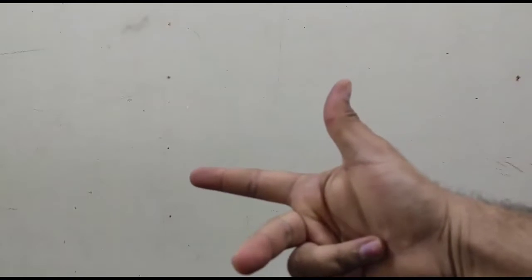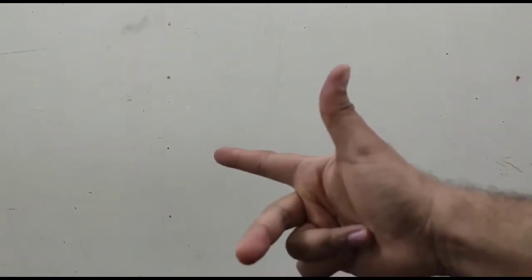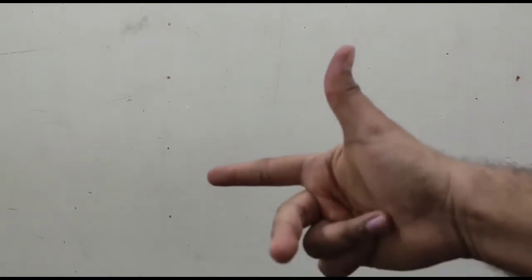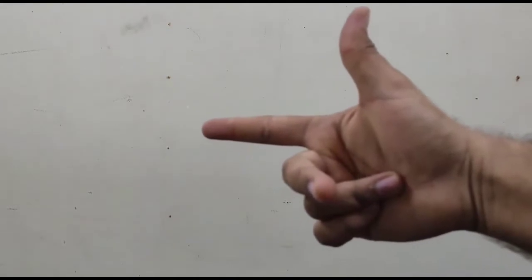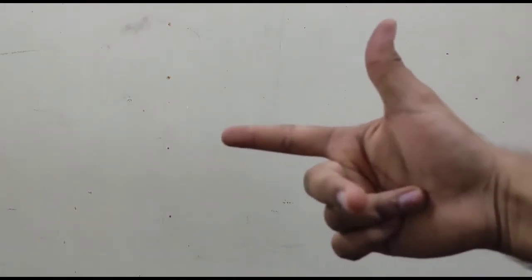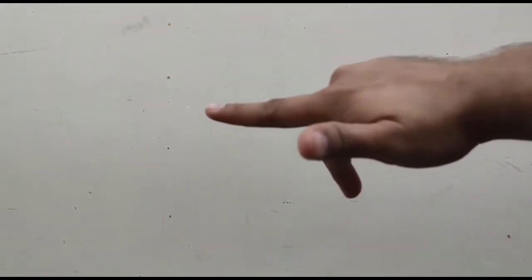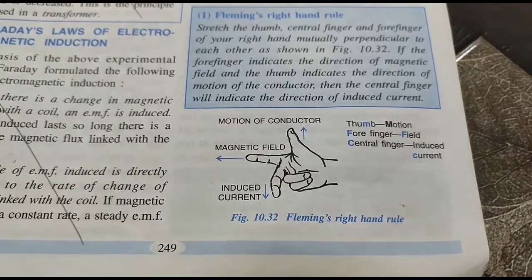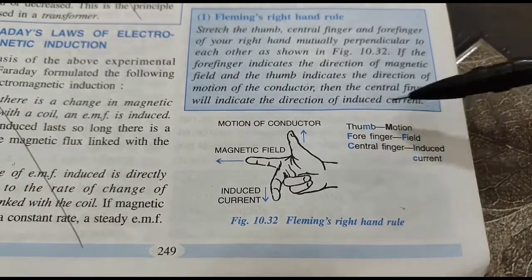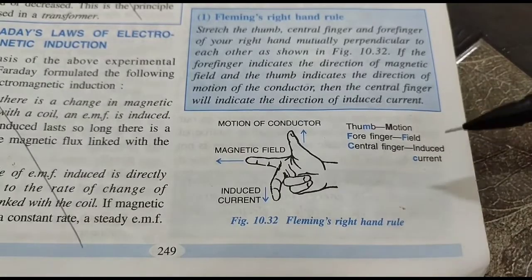So if you have your thumb, forefinger and your central finger outstretched, mutually perpendicular to each other, come on, practice it with me. If the thumb represents the motion of the conductor and the forefinger represents the magnetic field direction, then your central finger will be the direction of current. So again, how will you remember it? Thumb is motion always, forefinger is field, and central finger is current. Same as the earlier left hand rule.